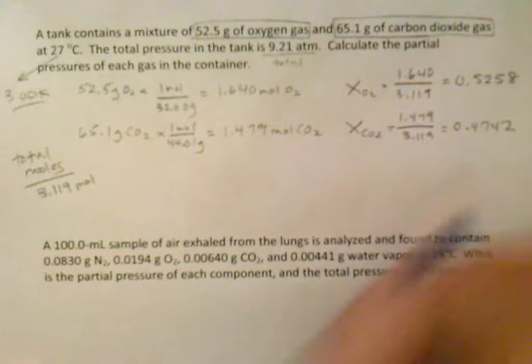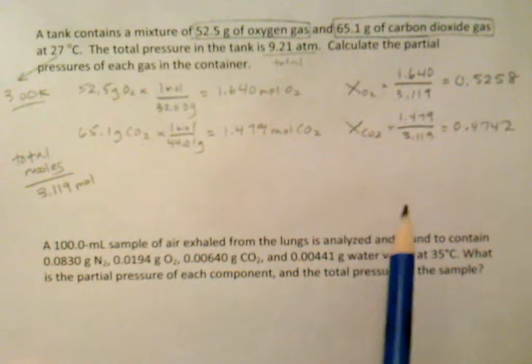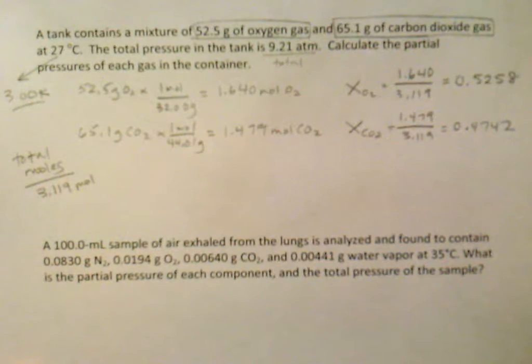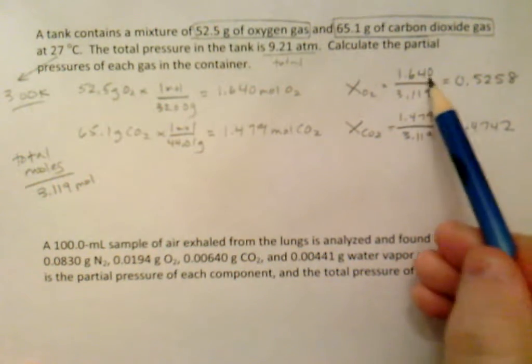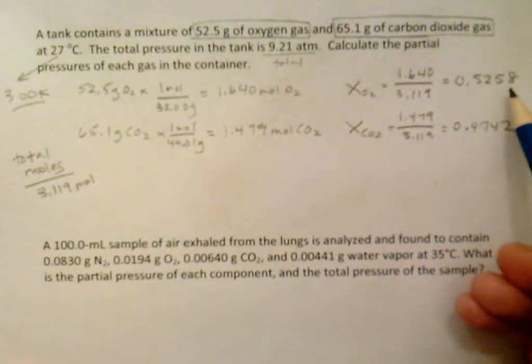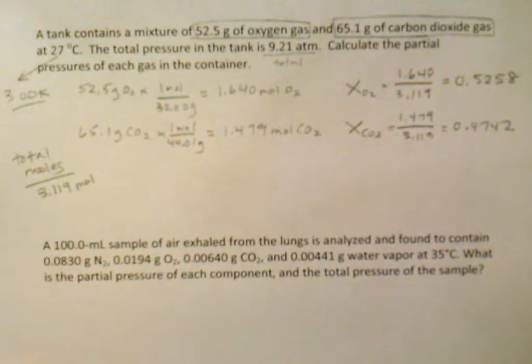0.4742. Now note that they don't have any units. They're just a ratio. So these are moles to moles and they just cancel out. So these mole fractions do not have any units.